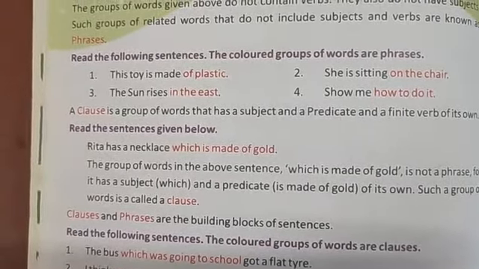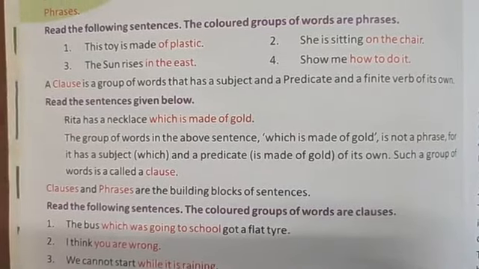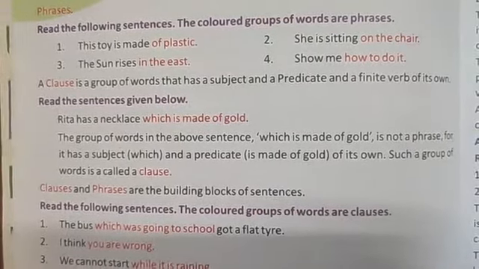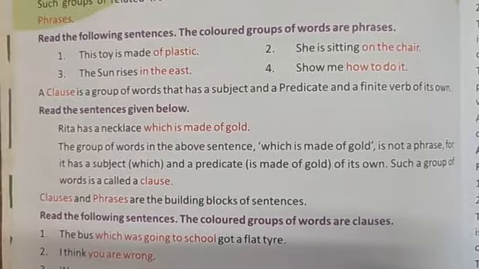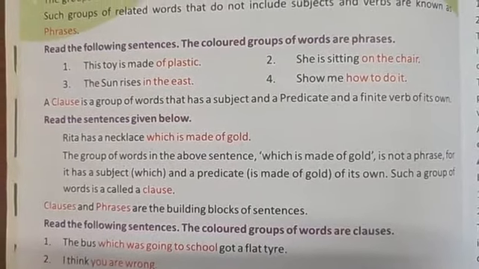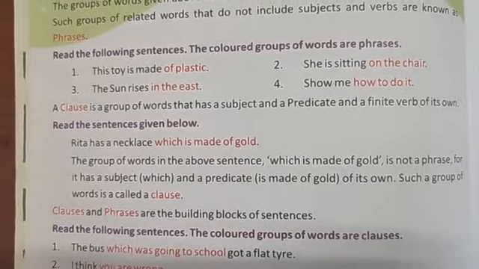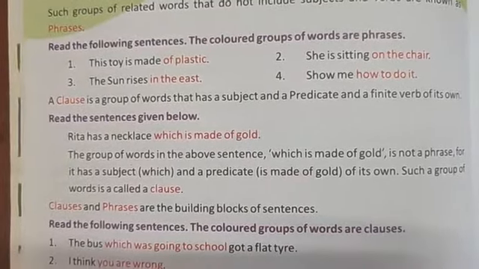Clear? See, Rita has a necklace. Rita has a necklace which is made of gold. Which is made of gold. So see, Rita has a necklace is my sentence. Which is made of gold is my clause. If I simply use which is made of gold as a sentence, does it make a complete sense?